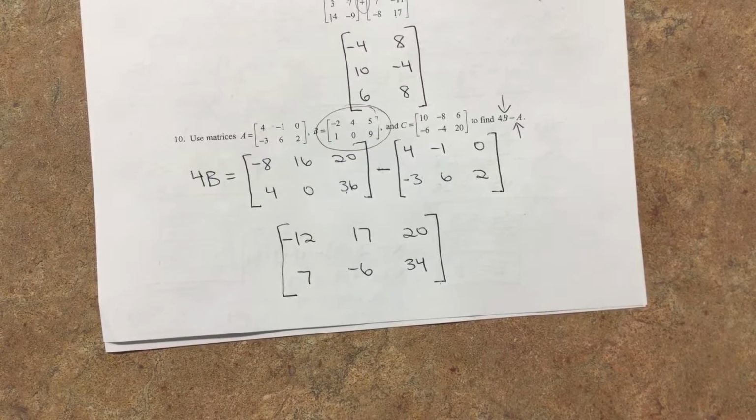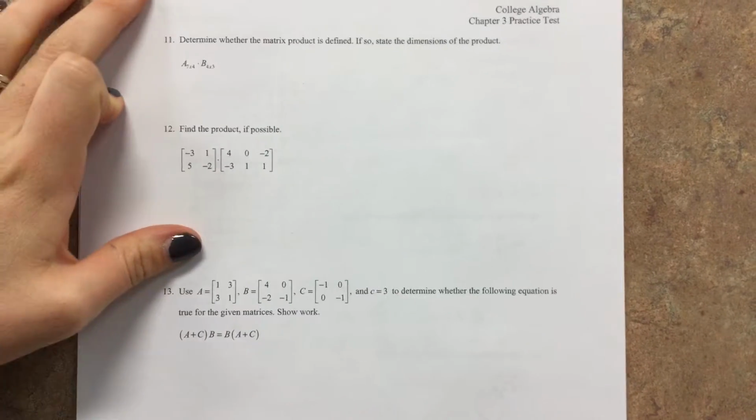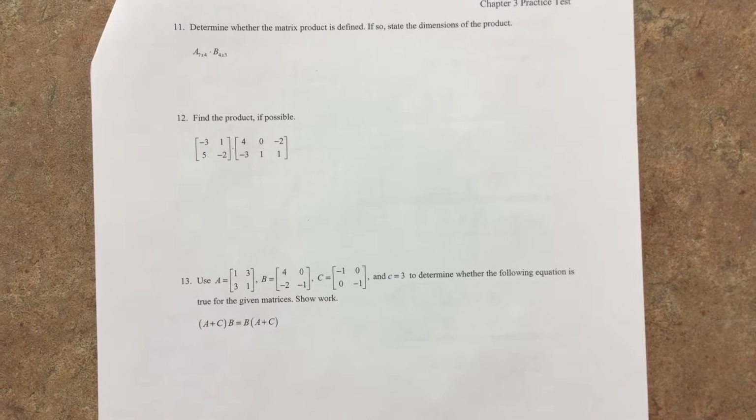Okay, that's your 3-5 stuff. Questions on the start of matrices, adding or subtracting matrices? No? Okay. All right. Next page, this one, 11. Determining whether the matrix product is defined. This is now 3-6 stuff.